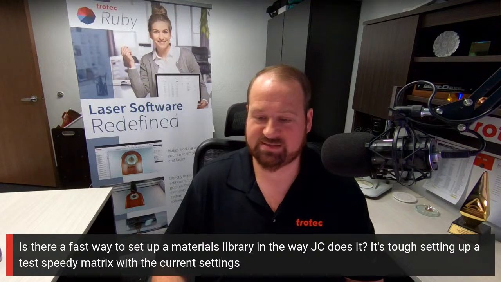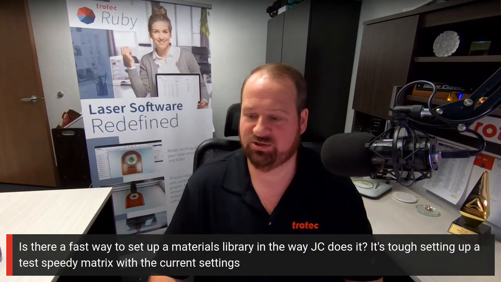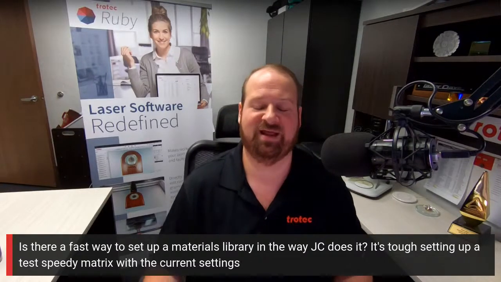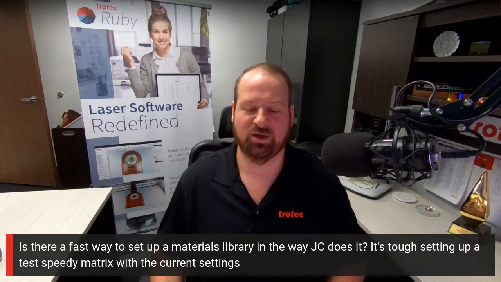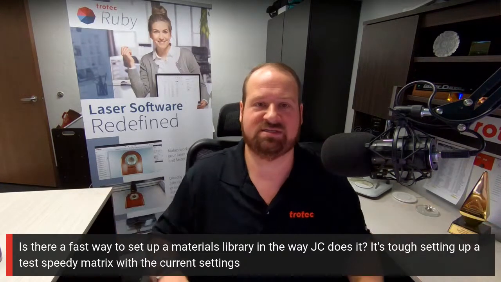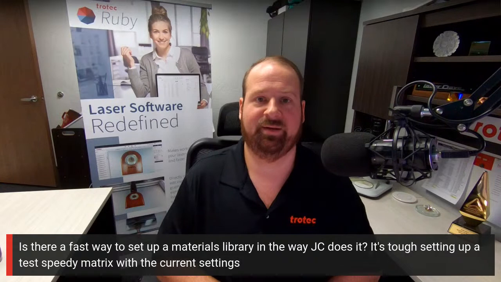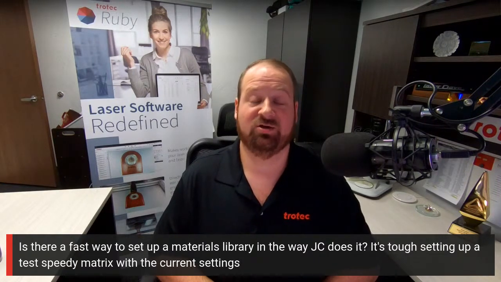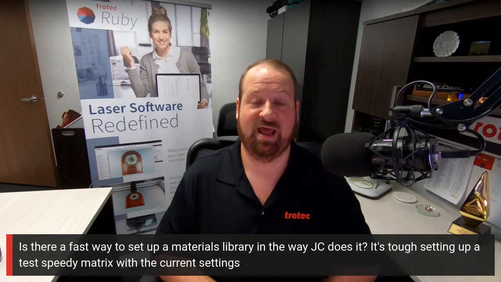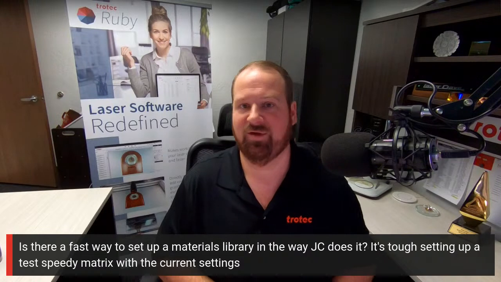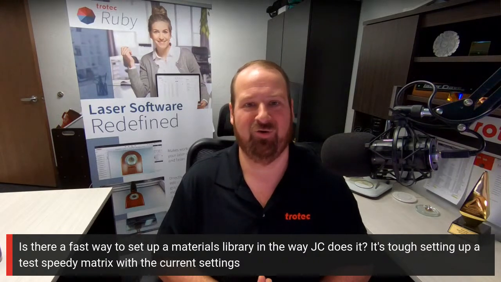Is there a fast way to speed up the materials library, the way Job Control does, when setting up a test speed matrix to correct settings? I know exactly what you're saying. What he's saying here is, in Job Control, you literally had all 16 colors laid out. And in Ruby, in order to set up all 16 colors, you have to literally set up a matrix that has all 16 colors in it. It is kind of time consuming, I do agree with that. There is no quick way to do that in Ruby.